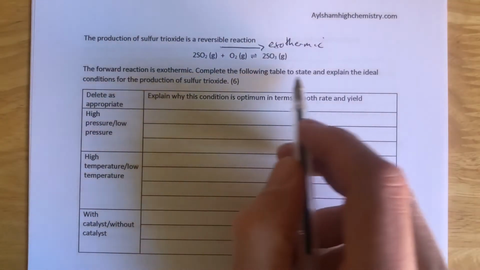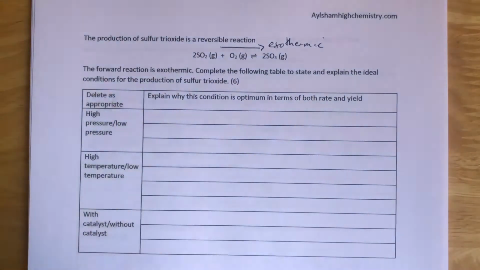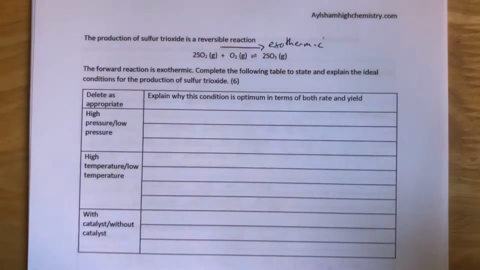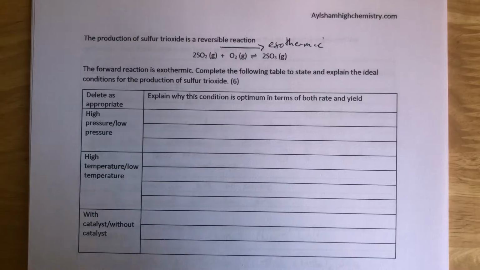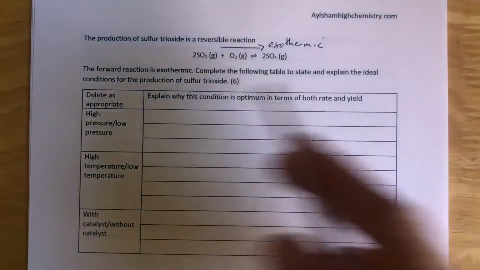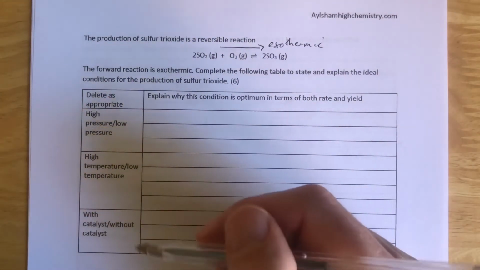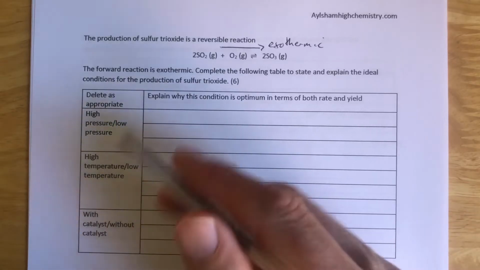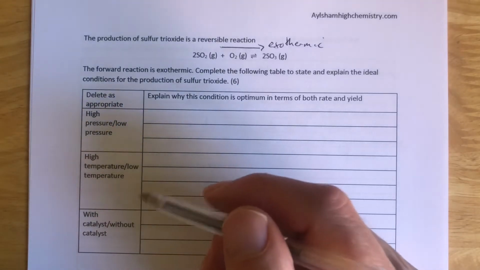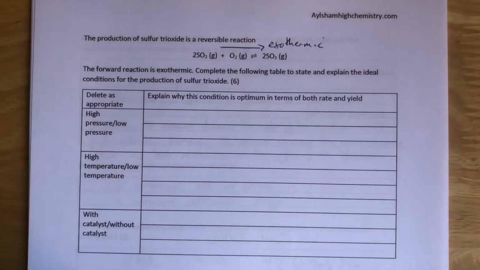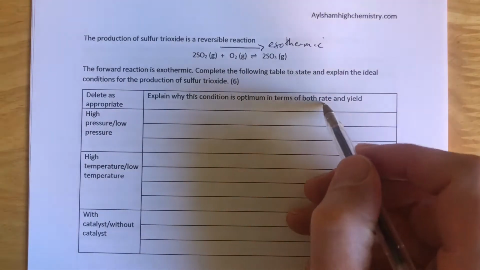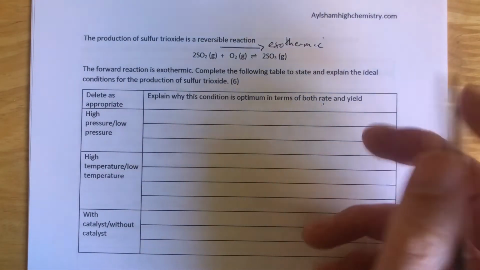Complete the following table to state and explain the ideal conditions for the production of sulfur trioxide. Okay, what generally happens in these exam papers is you don't get a table like this to complete. This is here to structure your answer. So you need to imagine these things aren't here, and you just need to go through the conditions one at a time. And you need to explain about the rate, how the condition affects the rate and the yield each time.